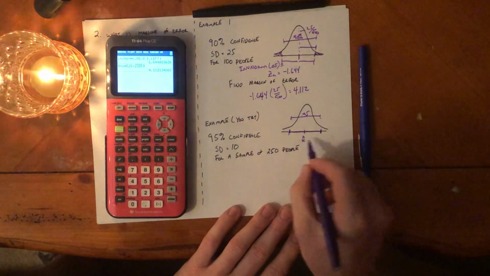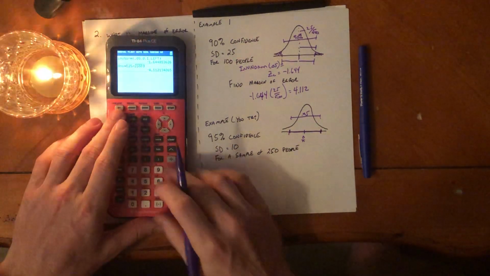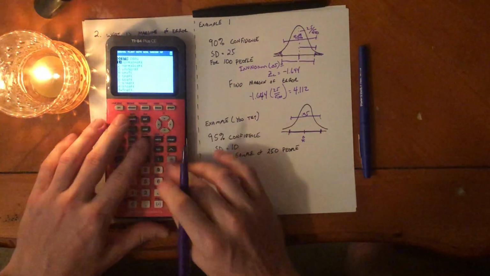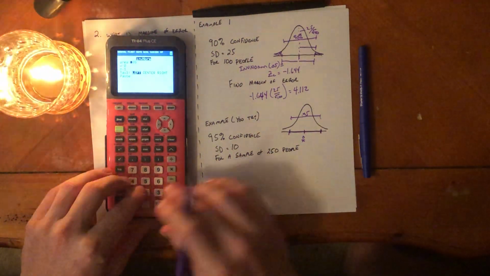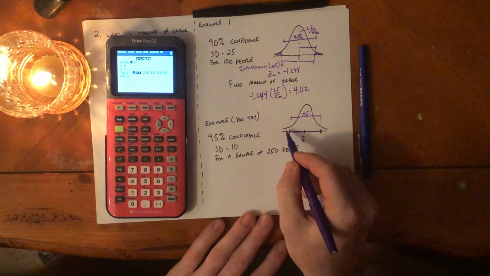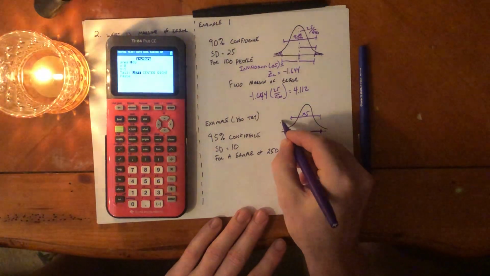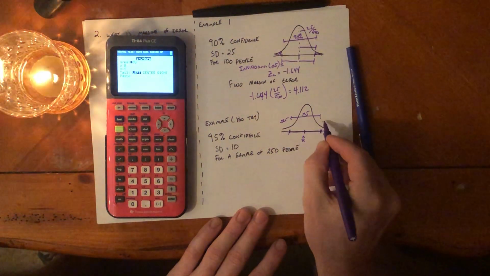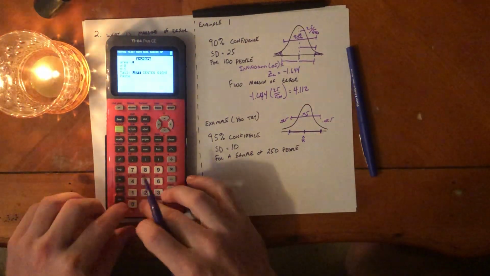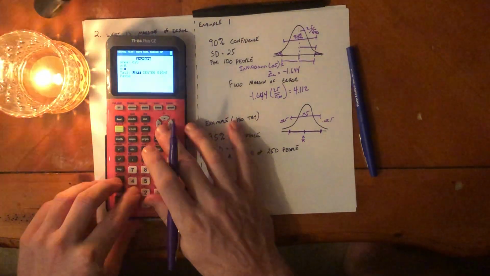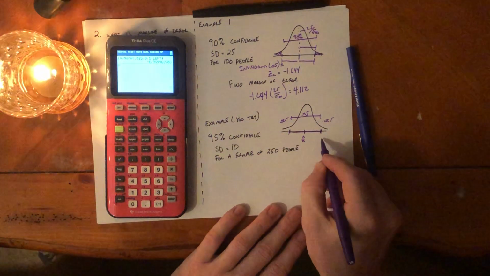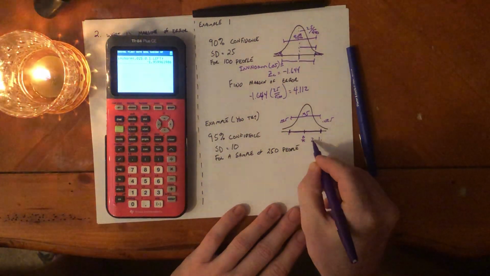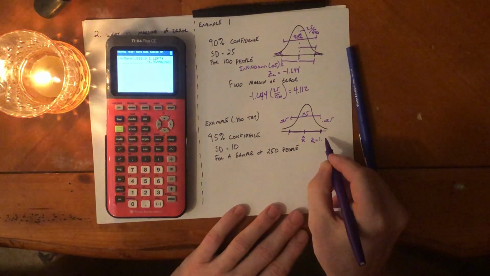Okay, so the way you do that is you just take 0.95, go invert norm, second distribution, invert norm. 95%, which means I have 5% in the tail, so I have 0.025 over here and 0.025 over there, so 0.025. Mean 0, standard deviation 1, go ahead, let's find out. So we got a z critical of 1.96.